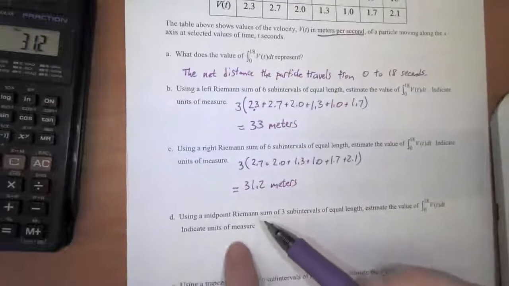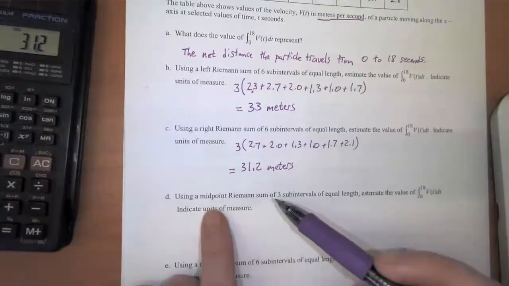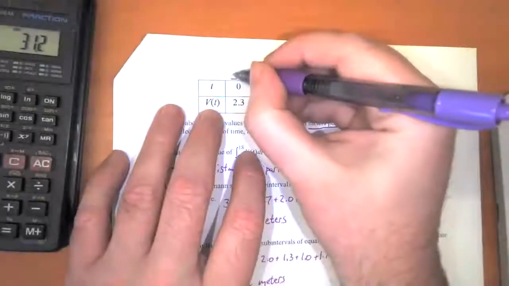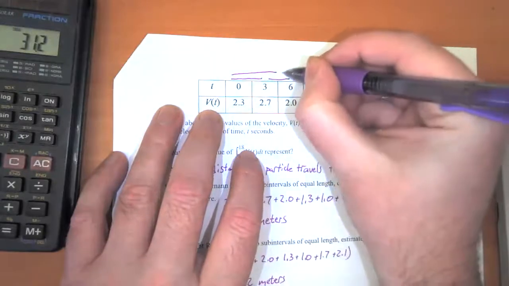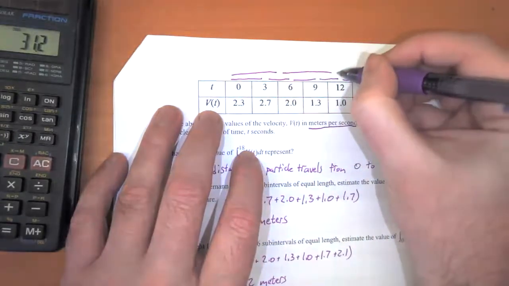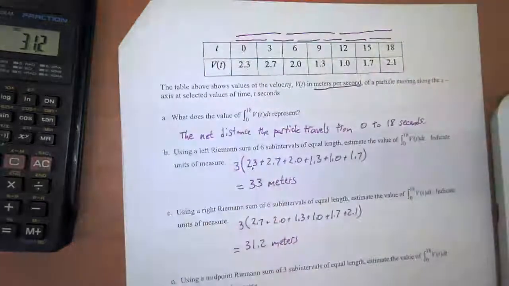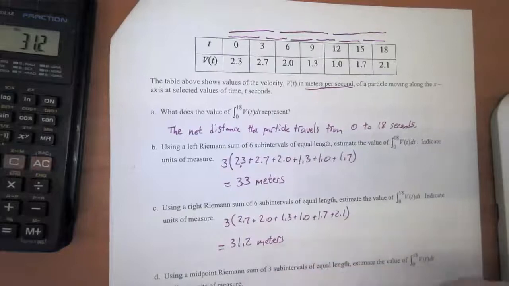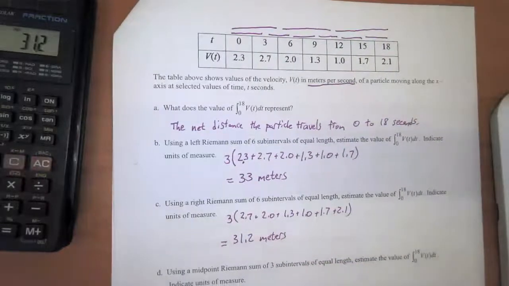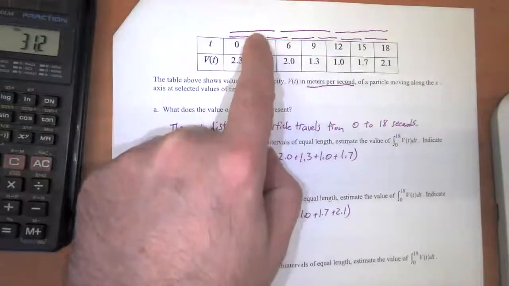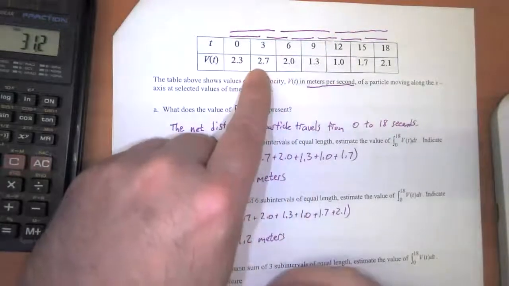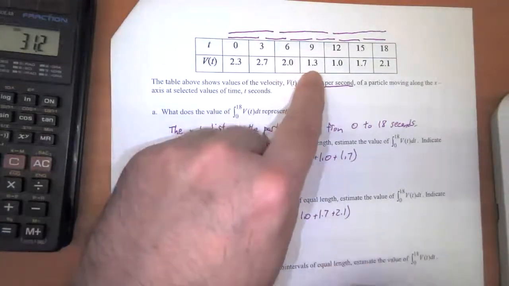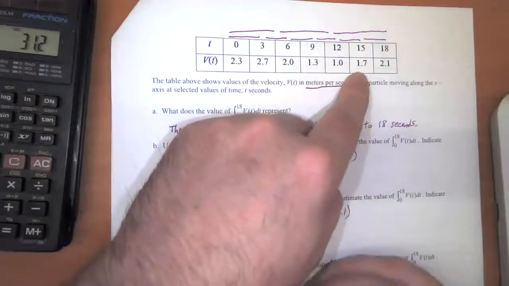All right, then they want us to use a midpoint Riemann sum with 3 intervals of equal length. So if they want to do that, then our subintervals have got to have length 6. And what are the heights of our 3 subintervals going to be? Well, the midpoint of the first one is going to be 2.7. The midpoint of the second interval is going to be 1.3. And the midpoint of the third interval is going to be 1.7.